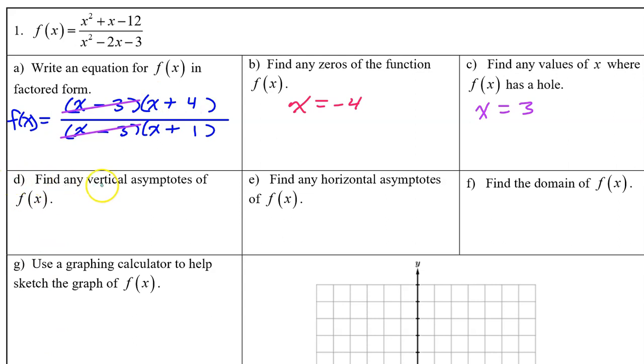Part D, find any vertical asymptotes of f of x. Vertical asymptotes will come from any factors in the denominator that did not get canceled out. So we will have a vertical asymptote at x equals negative 1. E, find any horizontal asymptotes of f of x. Well, when the degrees are equal, the horizontal asymptote will be the ratio of the leading coefficients. So that's going to be y equals 1.